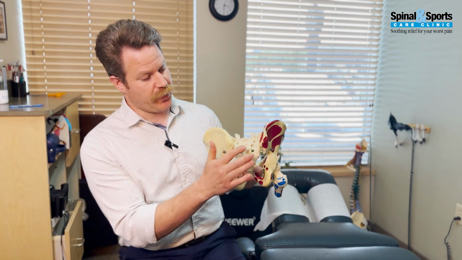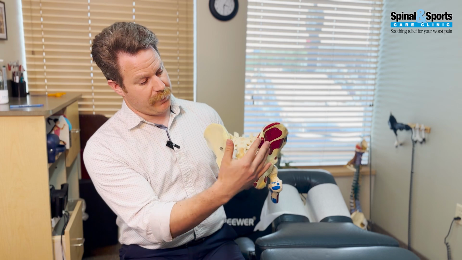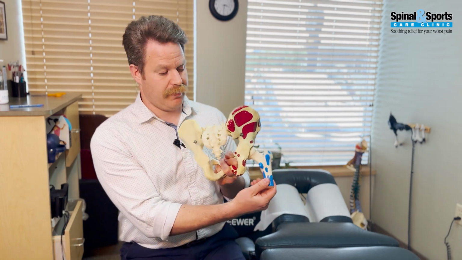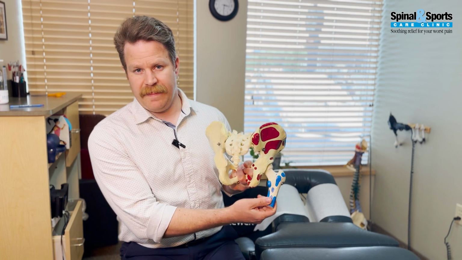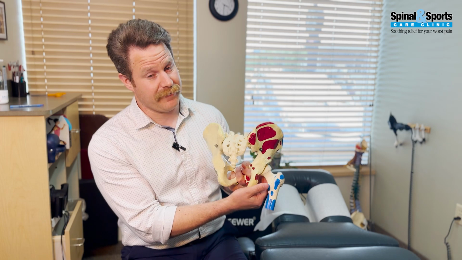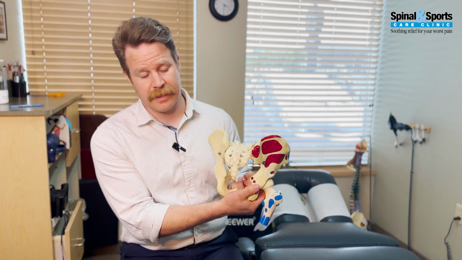So your SI joints, between the sacrum and the ilium here, that joint, the sacroiliac joint, can cause pain that radiates down into your leg. The hip joint can cause pain that radiates down into your leg. It doesn't typically cross the knee, but it can. I've seen it do that before in really bad cases.